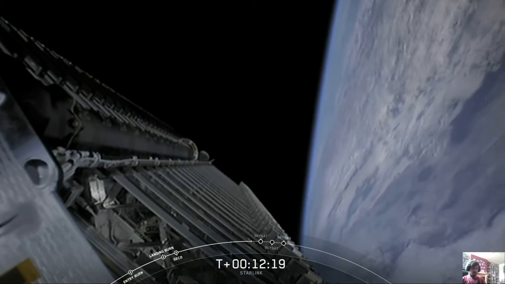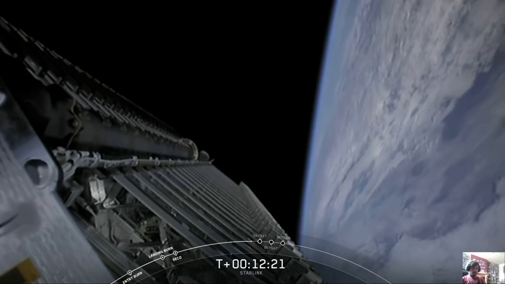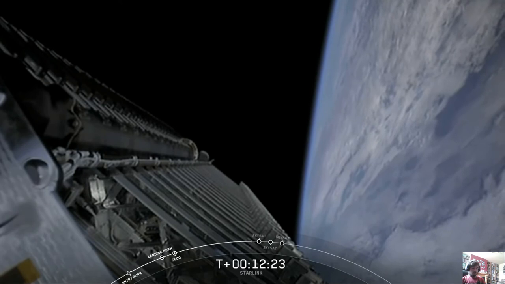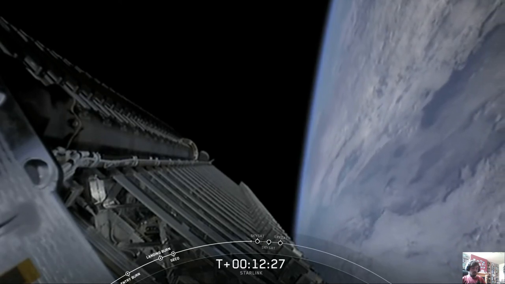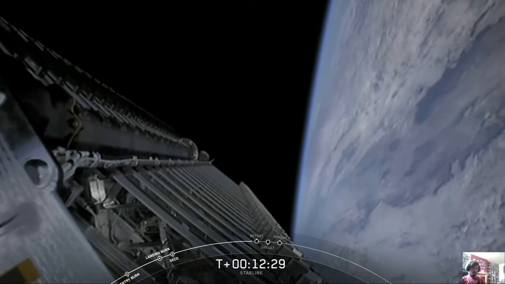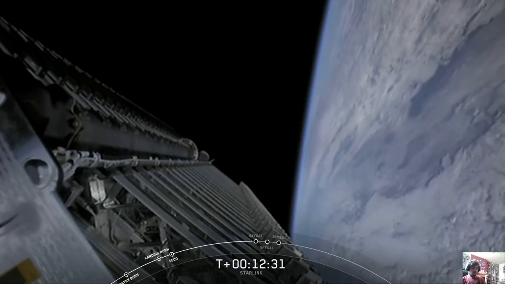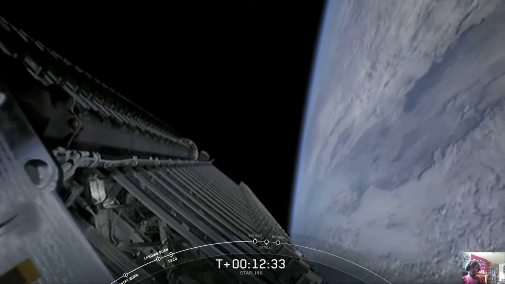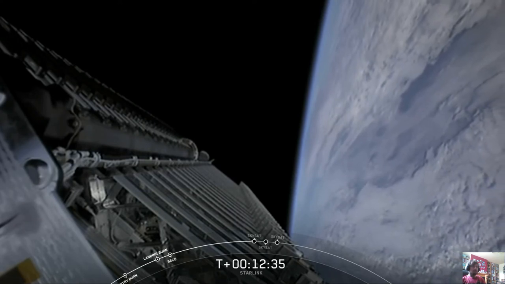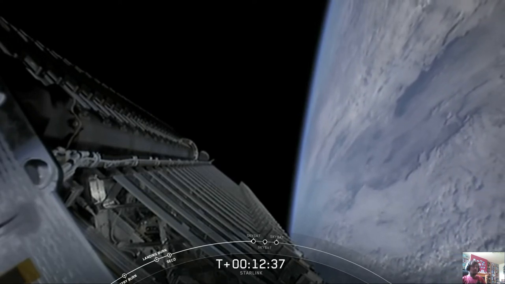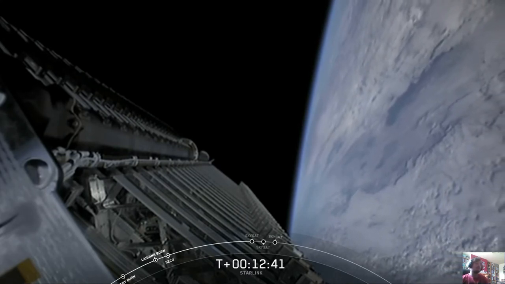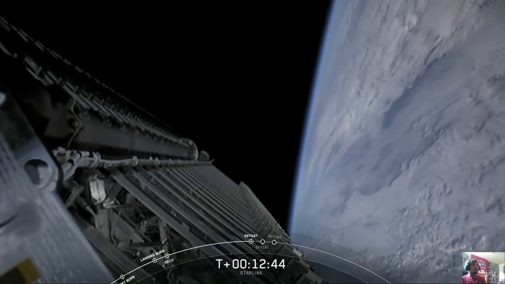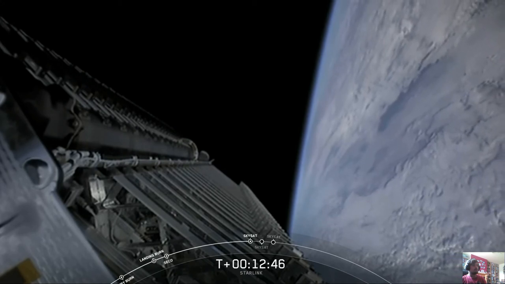So you can see on your screen, this is the view of the Starlink satellites, and the 3 SkySats are sitting on top of them. Should be hearing a call out for the first SkySat shortly. SkySat 1 separation confirmed.